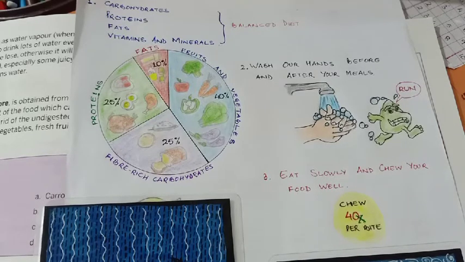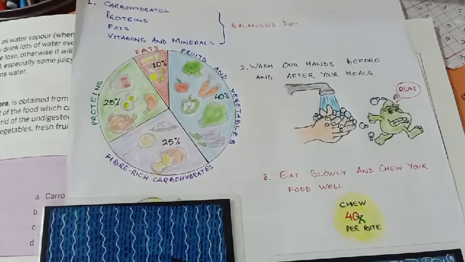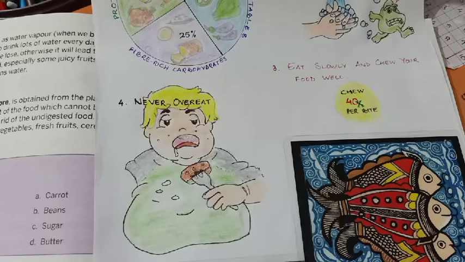On an average, it is said that we must chew 40 times per bite, so that the food particles which we eat break down into very, very fine particles in our mouth only, so that the digestion process becomes easier and quicker when it reaches our stomach.